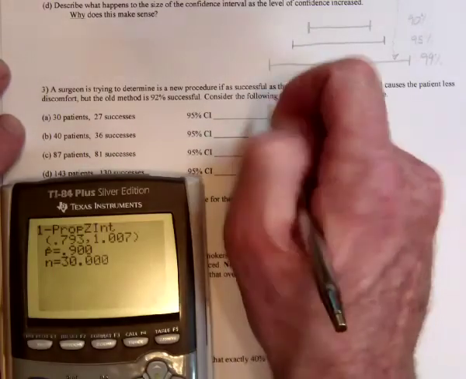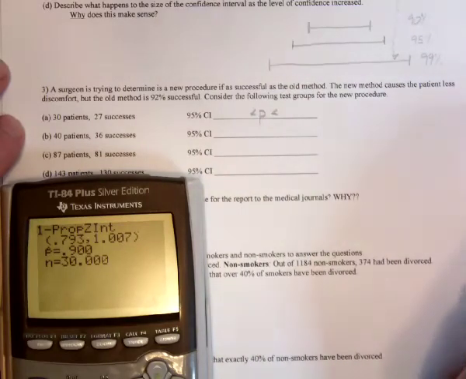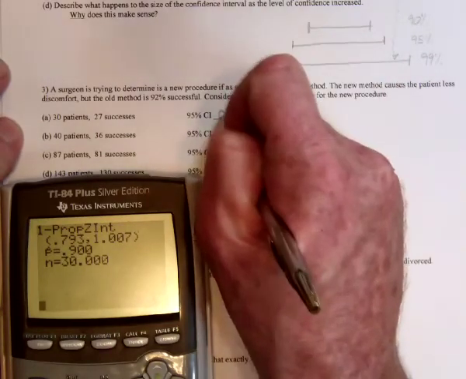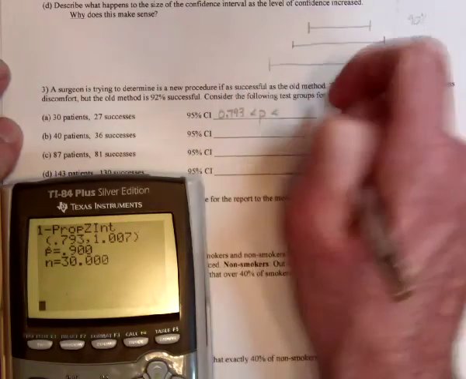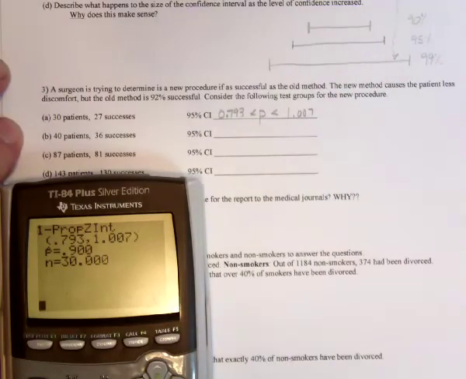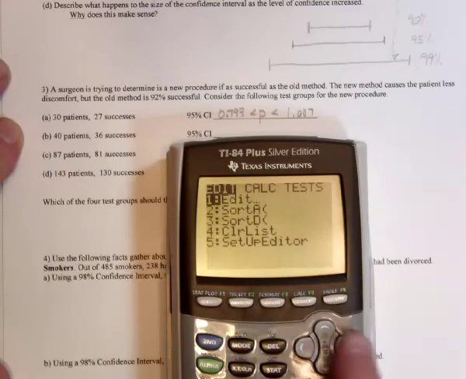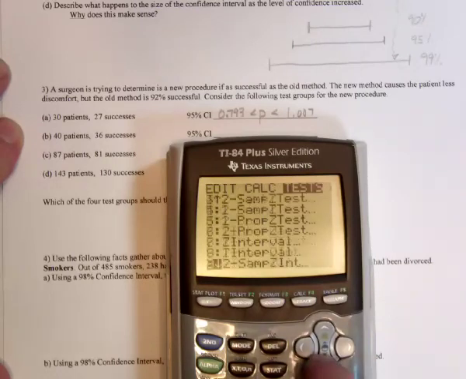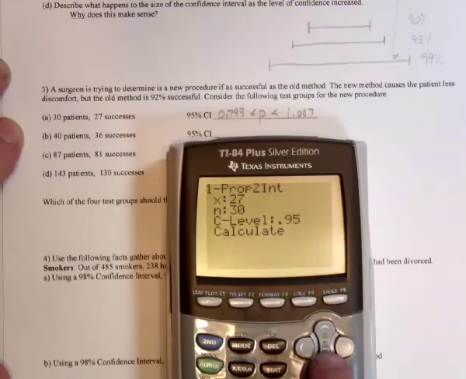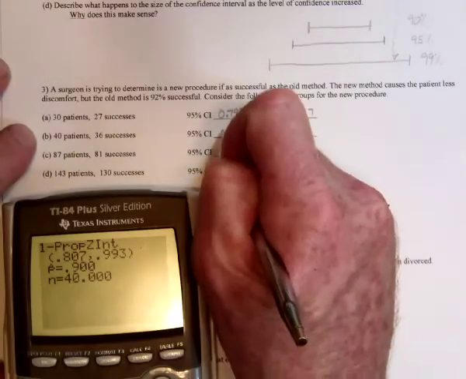So it turns out that the proportion in general for this particular surgical method is between 0.793 and 1.007. And then just do this again with each group. So you go to stat, and then A, and then this one is 36 successes out of 40. So this one is narrowed down a little more.